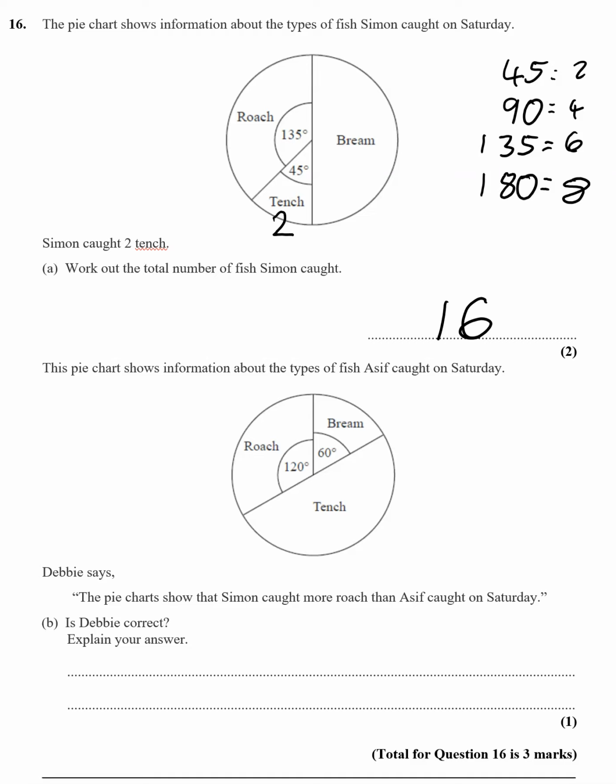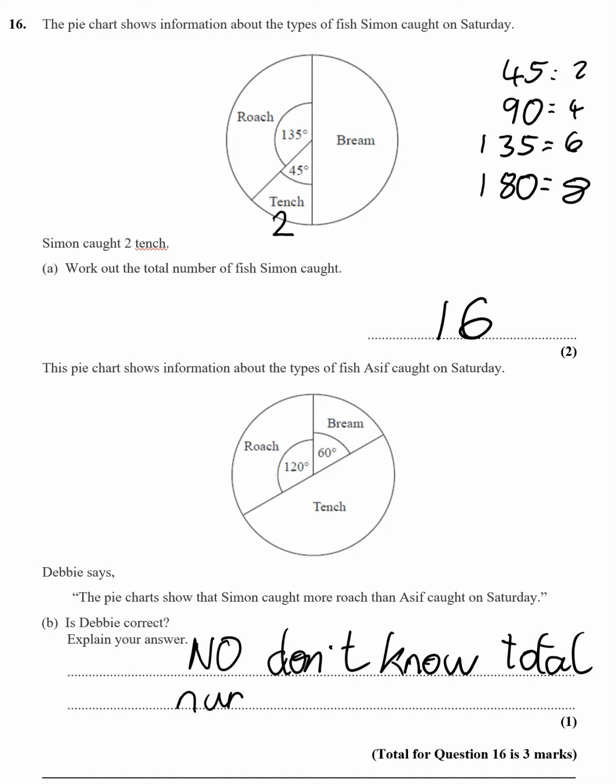Now, this pie chart shows information about types of fish Asif caught on Saturday. Debbie says the pie charts show that Simon caught more roach than Asif caught on Saturday. Is Debbie correct? Well, no, she's not, because we don't know how many fish he caught in total. We know how many Simon caught, but we don't know how many Asif caught. So no, because we don't know total numbers. You do need to put down a reason there, but the actual answer is no, because we don't know how many fish were caught.